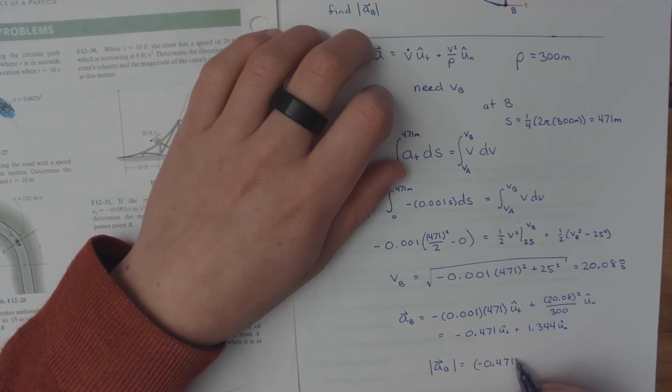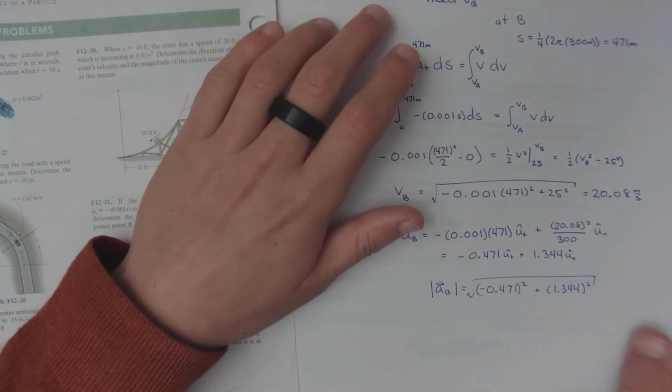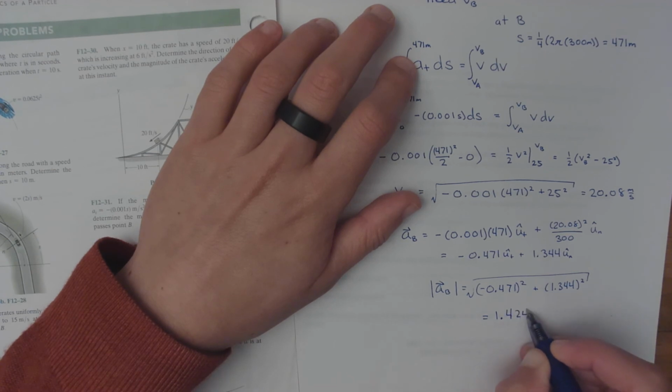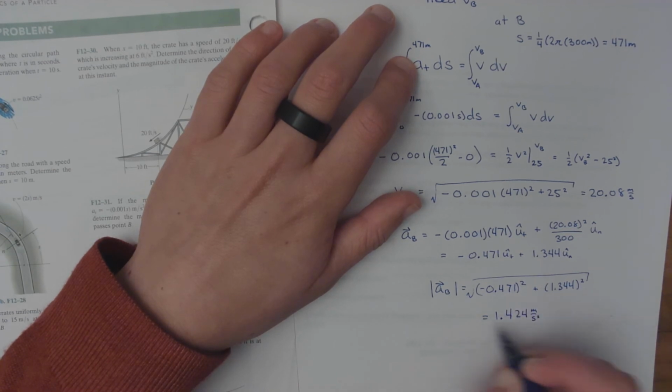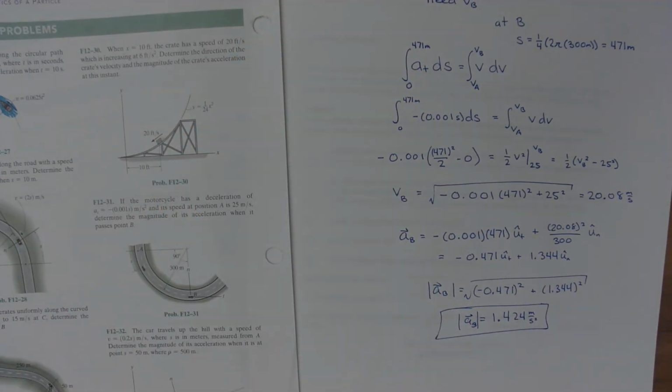If you want to put the negative sign in there, you can. It's not going to change anything. Then 1.344 squared. Then take the square root, and we get 1.424 meters per second squared for the magnitude of the acceleration. And that concludes problem 31.